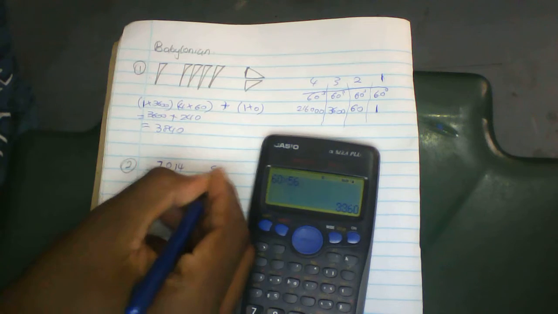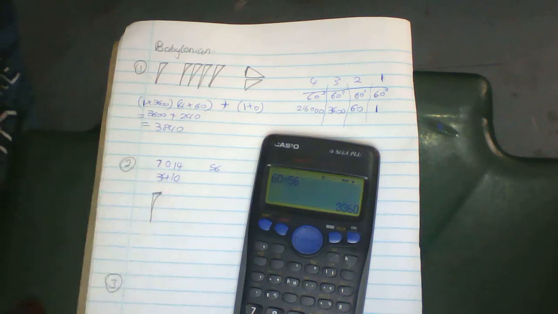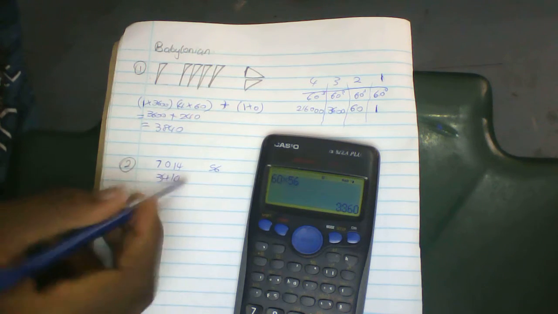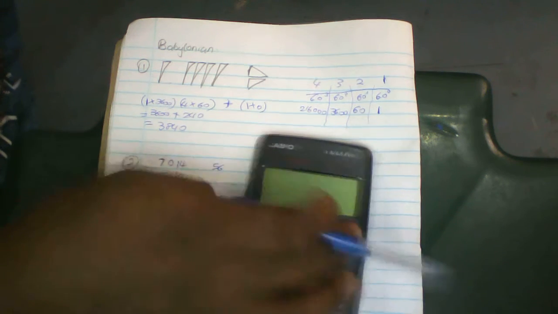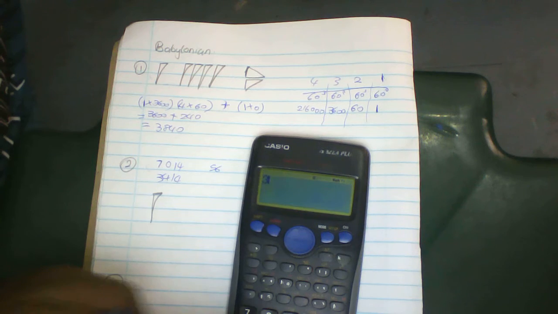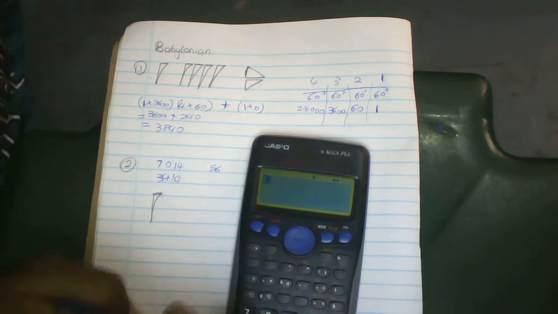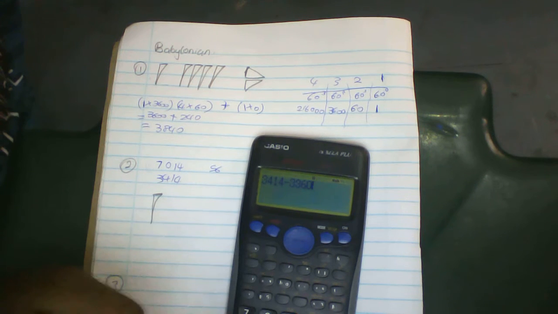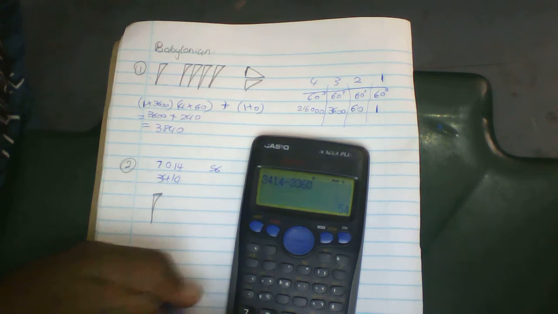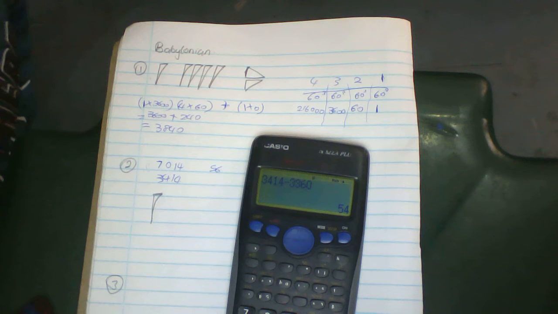We've got 56 60s can go in this one. 56 60s is 3360. So we can say 3414 minus 3360, which gives you 54.